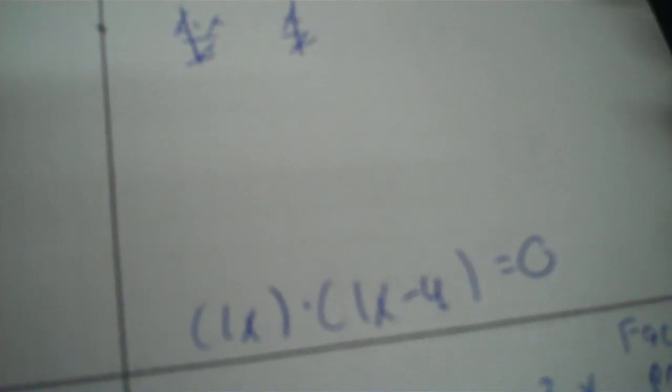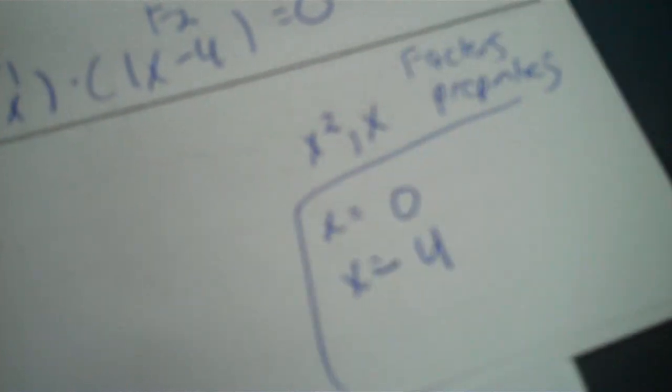Okay, and use your zero product property. That's F1, F2. So 1x equals 0, 1x minus 4 equals 0. So we really don't need multiplication of 1. So 0 is the first answer. And here I'd have to add 4 to both sides, and that would be 4. So x equals 4. 0 and 4.